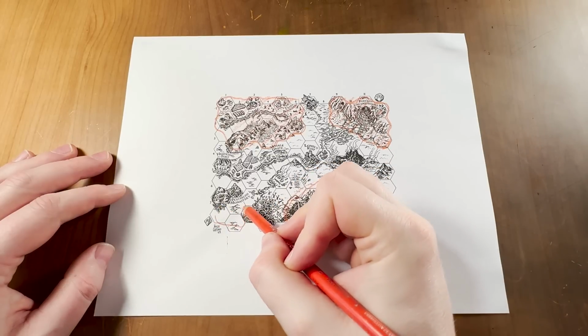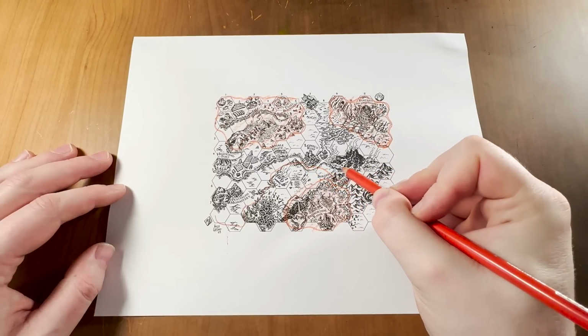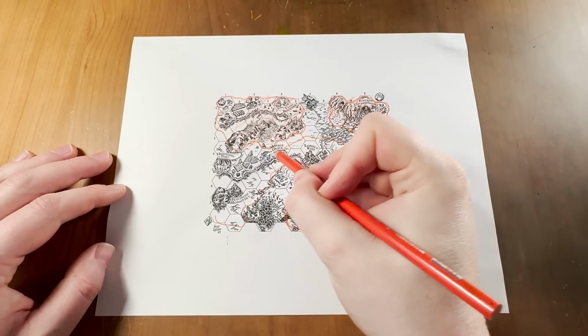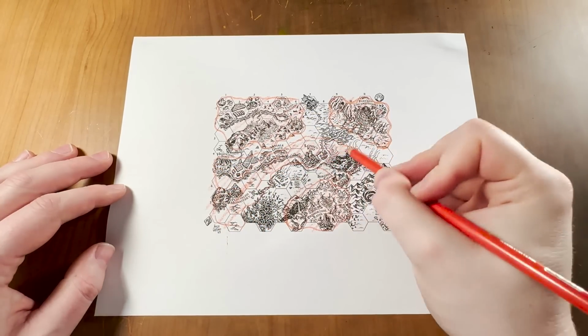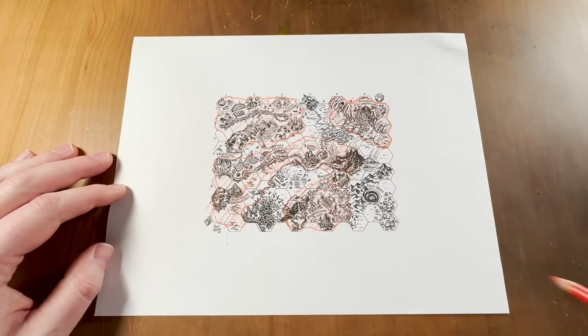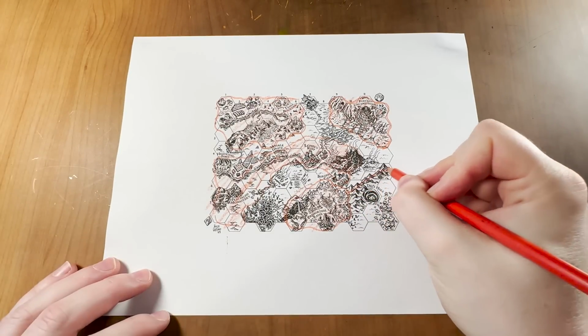Back to the map, you can see me sectioning off major areas of the map that are divided by mountains, or in this case, fjords. And I am associating each of these different areas with two things. Mainly the faction that runs that area, and the kind of animals and beasts and monsters that you might find in them.